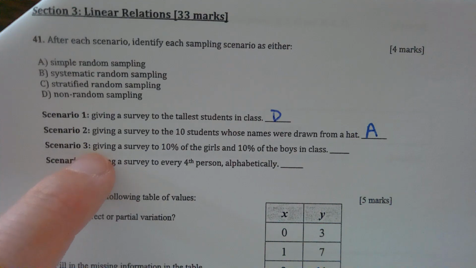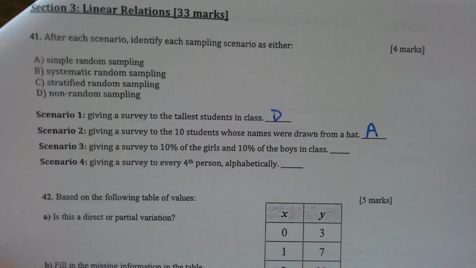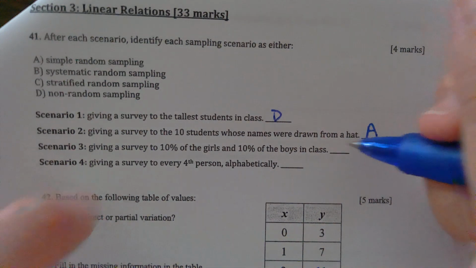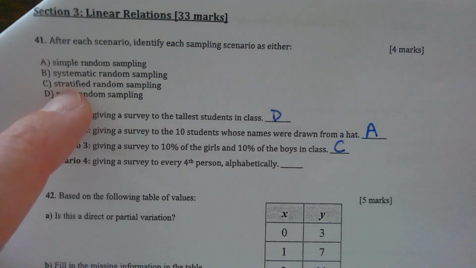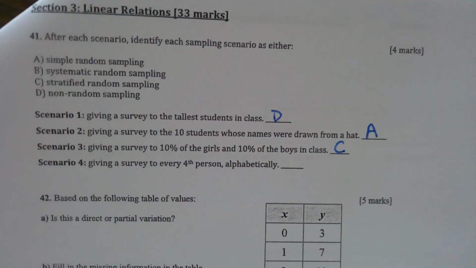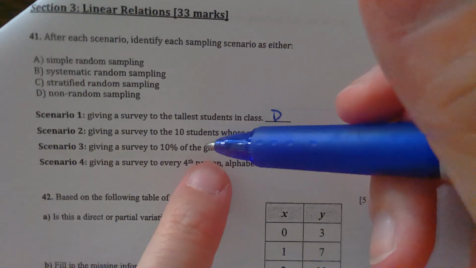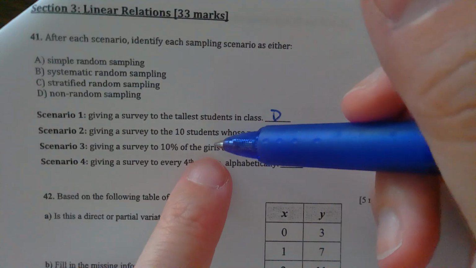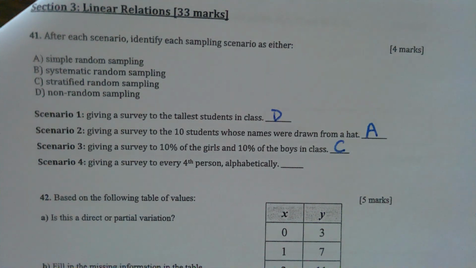Okay. Giving a survey to 10% of the girls and 10% of the boys. B or C? C, stratified. Yeah. So remember, stratified is when you just separate it, and then choose your sample. So you separated the boys and the girls. Okay. And then lastly, giving a survey to every fourth person.